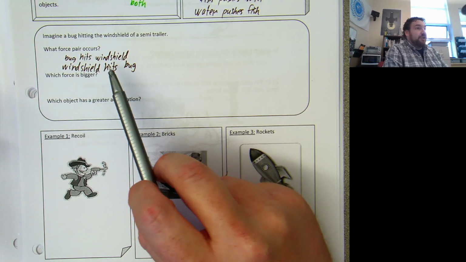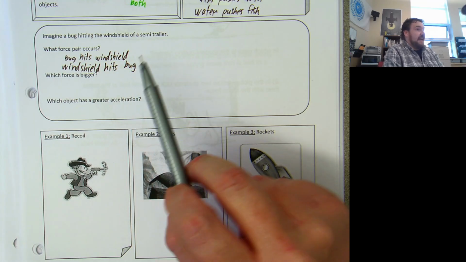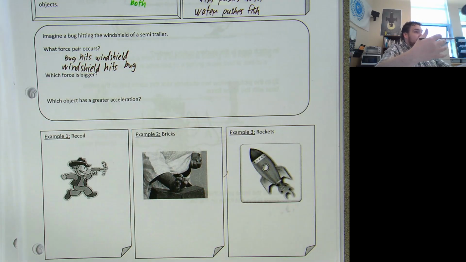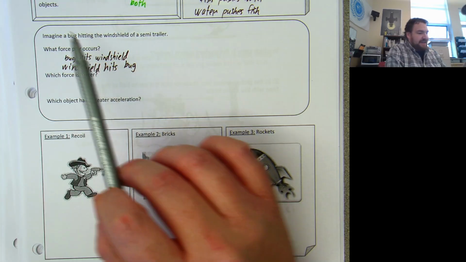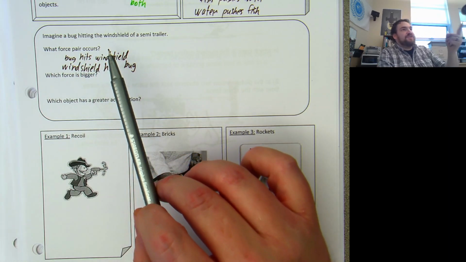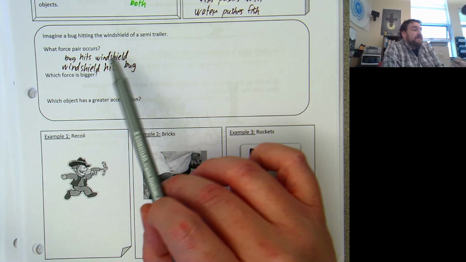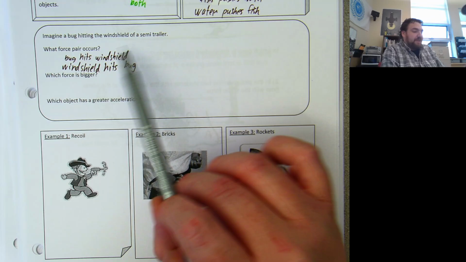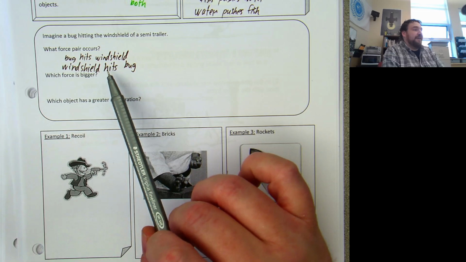So bug hits windshield, no noticeable effect. Moose hits semi-truck, all of a sudden now that semi is going to take some of the impact. Now the semi's not going as fast anymore. But the moose has mass, the bug has mass. The fact that the moose had a more noticeable effect just means that its mass was larger, but the bug still has mass, so there has to have been some effect on the truck, and we're going to look at what that is.